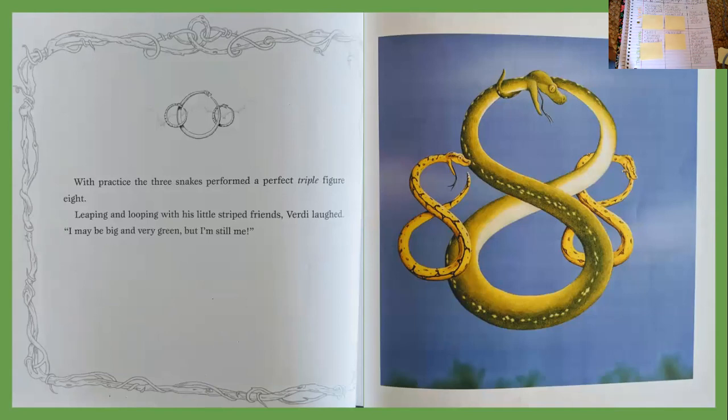With practice, the three snakes performed a perfect triple figure 8. Leaping and looping with his little striped friends, Verdi laughed. "I may be big and very green, but I'm still me."